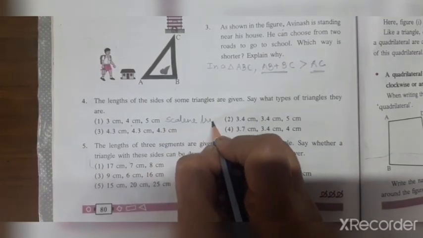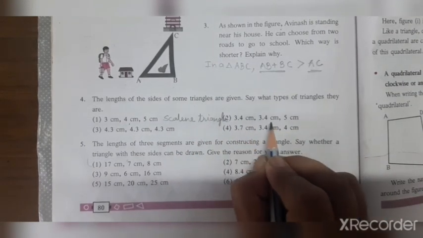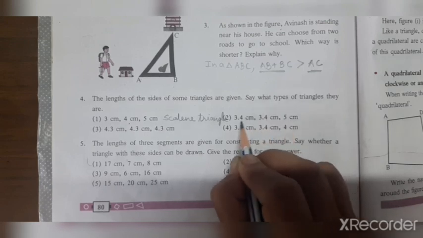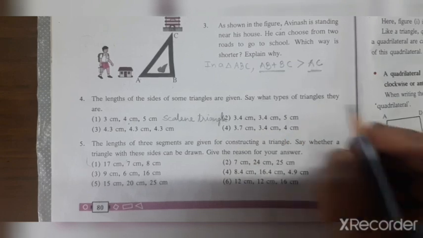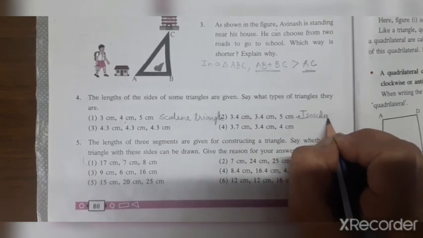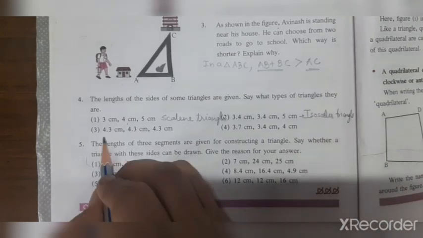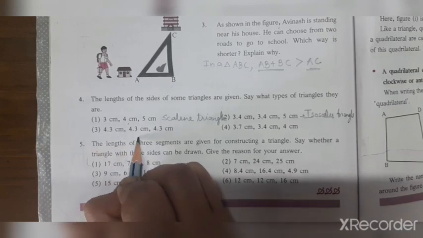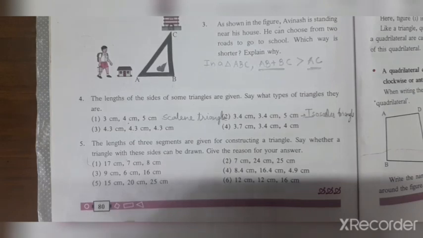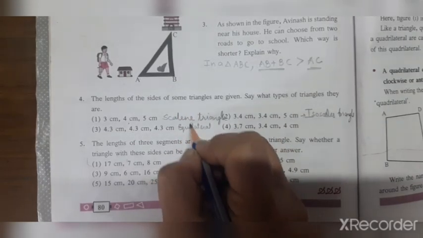I am writing it here, but you all will do it in your notebook. Second one. If you see the second, out of the three sides, the two sides are same, 3.4, 3.4. The third side is different. So this is which type? It is an isosceles triangle. Write correct spellings. Now the third sum, 4.3 centimeter, 4.3 centimeter and 4.3 centimeter. Here all the three sides are same. So it is an equilateral triangle.